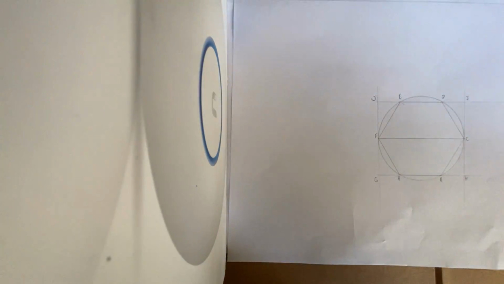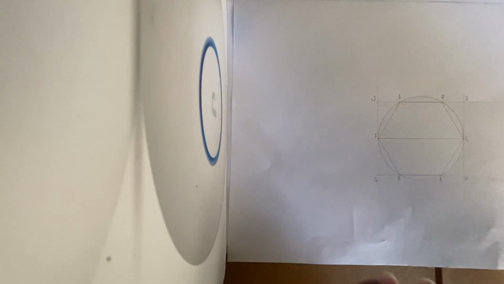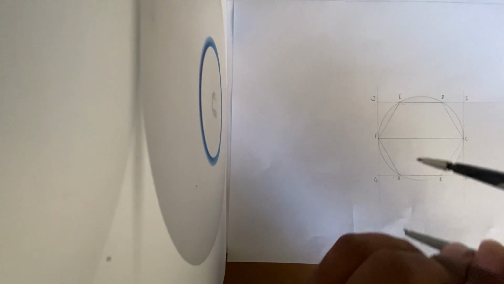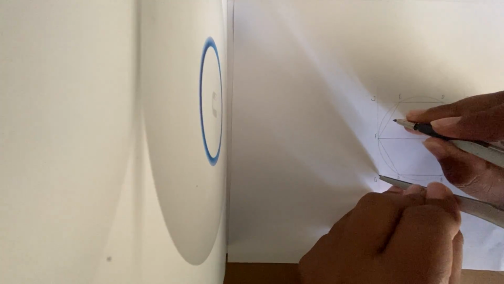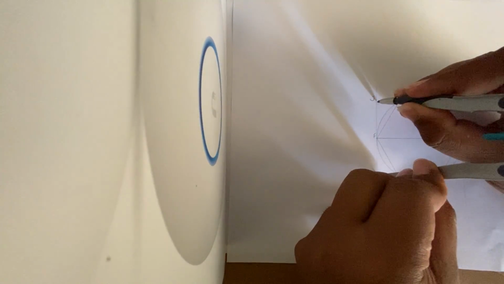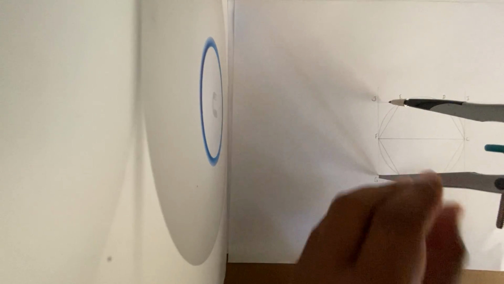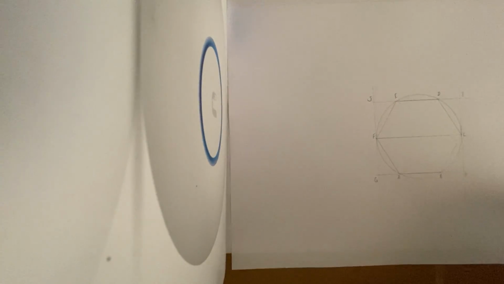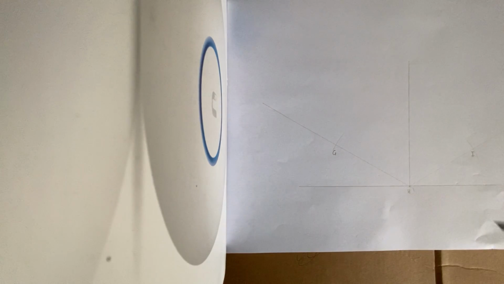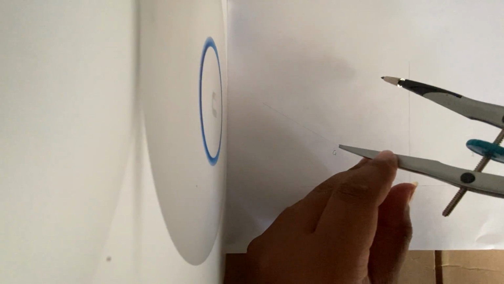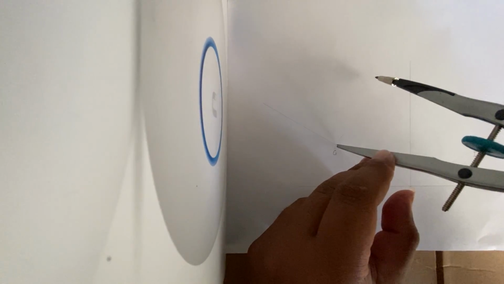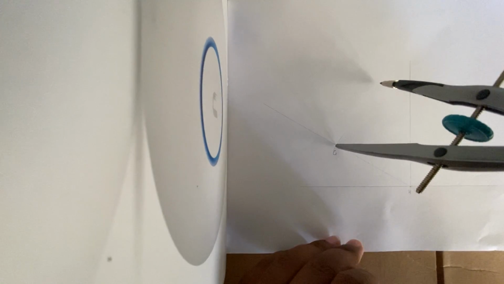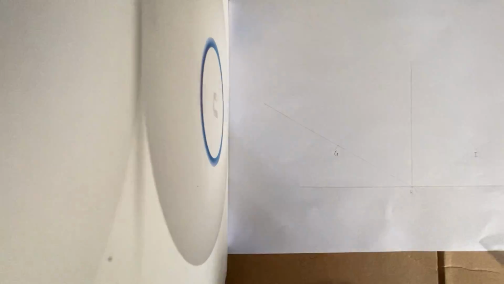So to get the other 2 points, you can take the measurement from G to J, this measurement here. Then you're going to come to point G over here and scribe an arc.